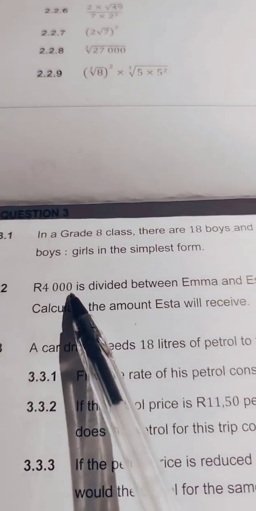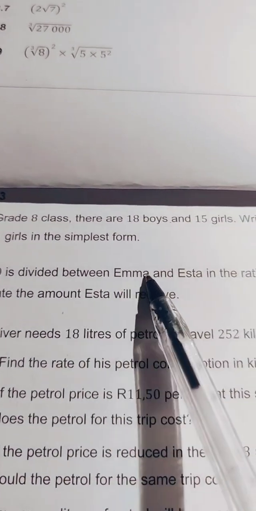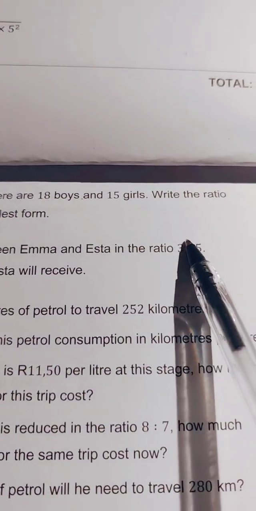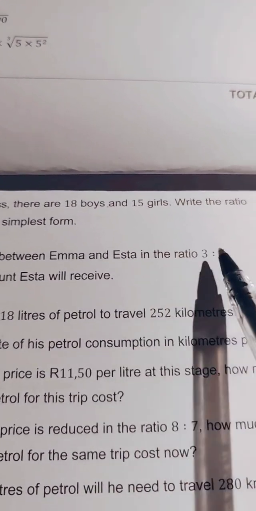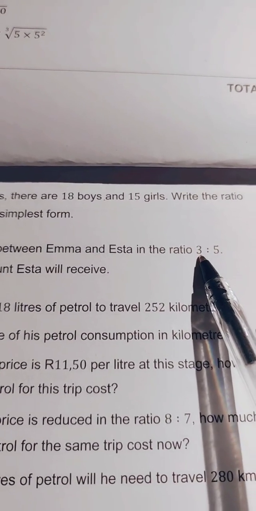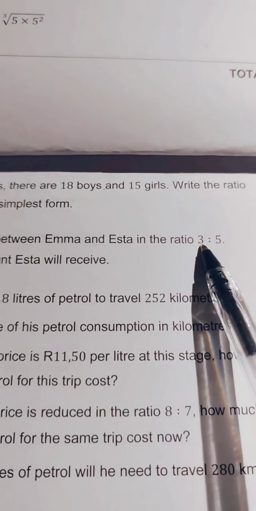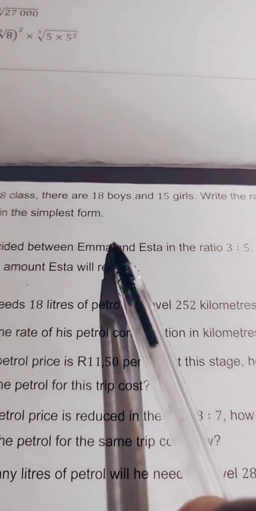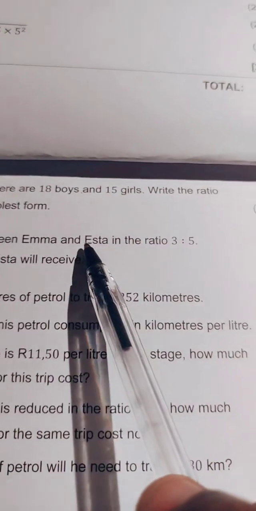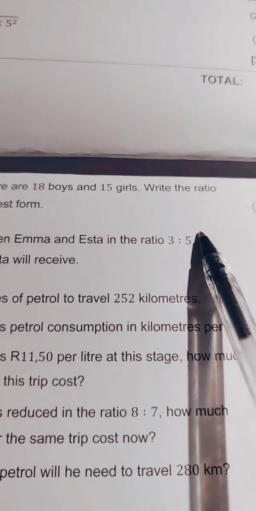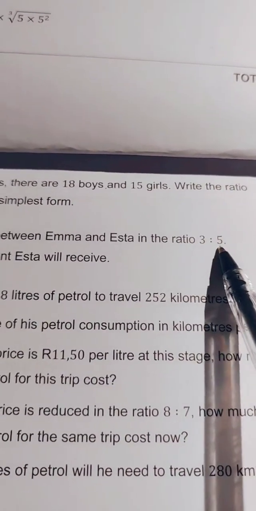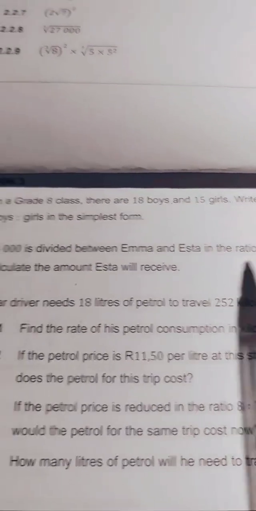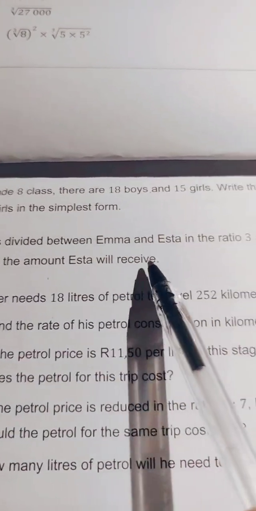The first quantity in the ratio, the 3 parts, represents Emma being the first, and then Esther is represented by the 5 parts, being the second party. Calculate the amount Esther will receive.